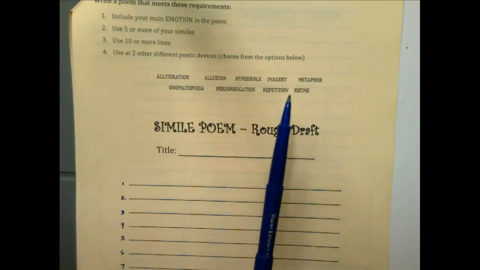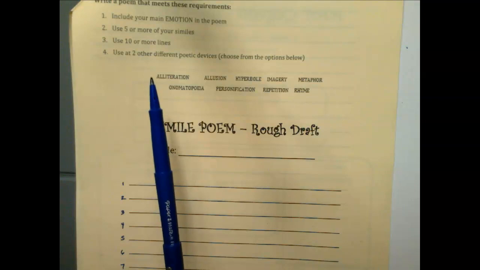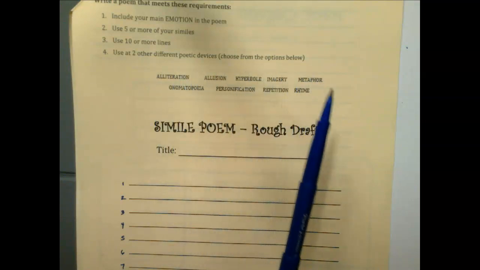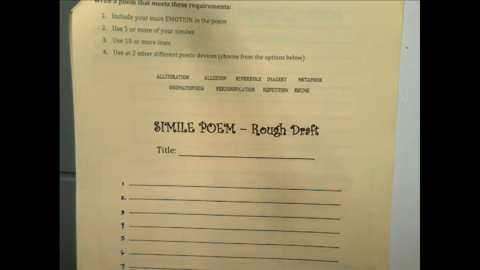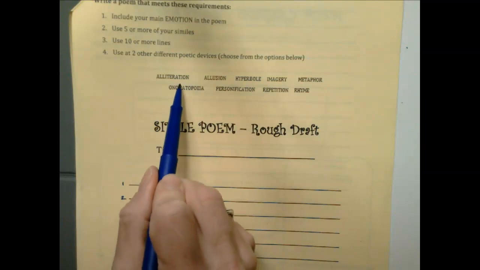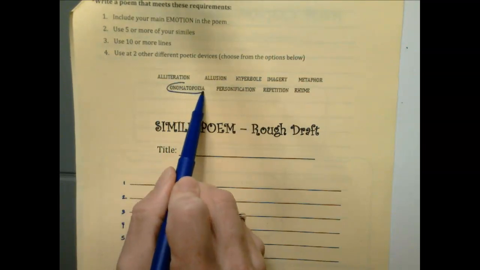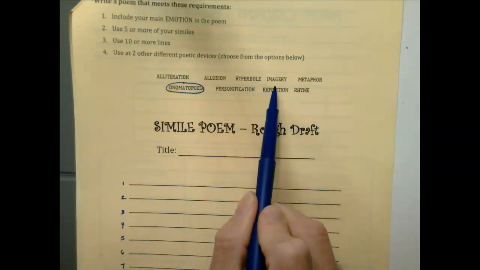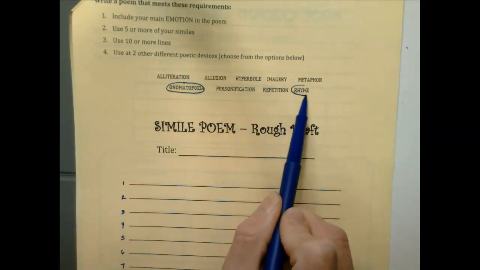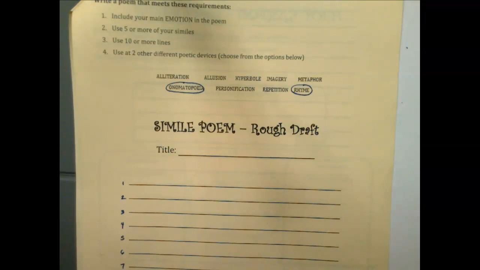So what I'm going to do is I'm going to look at this list and I'm going to think about which of these I think I'd be really good at. For example, I think I'd be really good at adding an onomatopoeia, which is a sound word, and using rhyme. So I'll try to come up with some words that have the same ending.